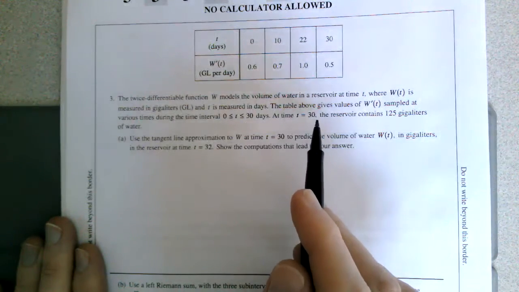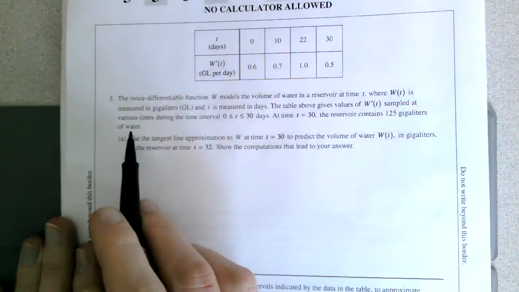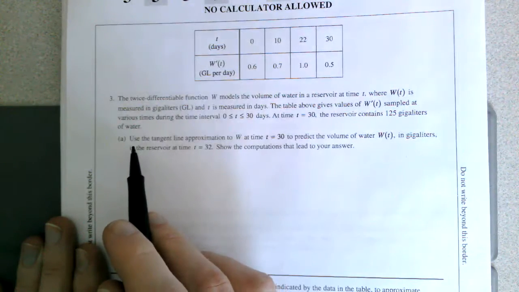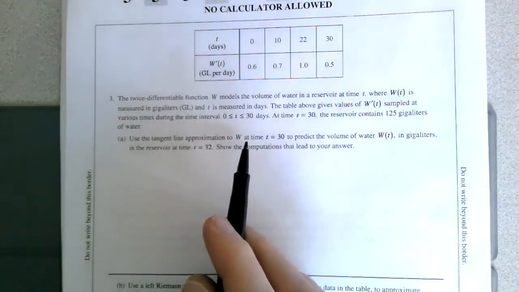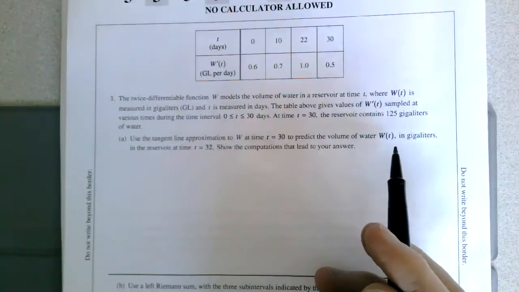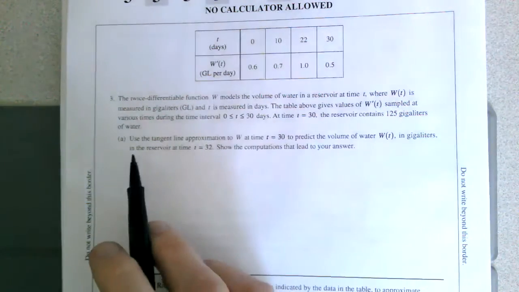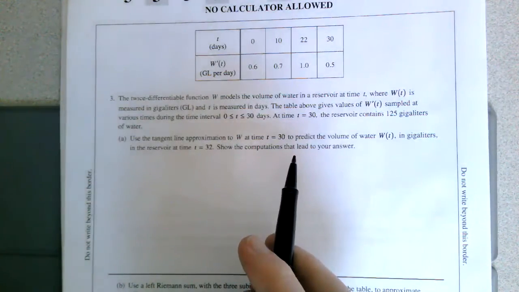At time t equals 30, the reservoir contains 125 gigaliters of water. And part A says, use the tangent line approximation to W at time t equals 30 to predict the volume of water W of t in gigaliters in the reservoir at time t equals 32, and show your work.